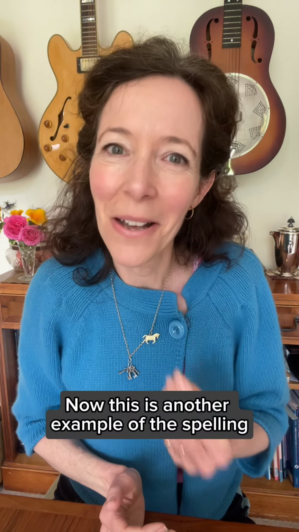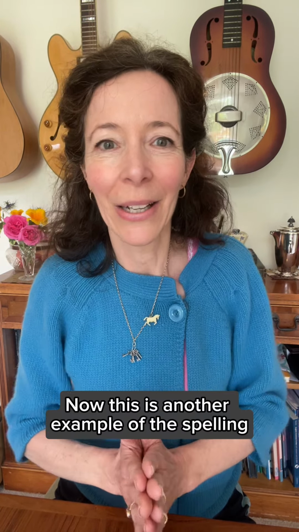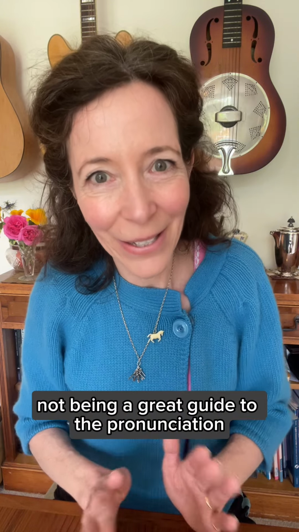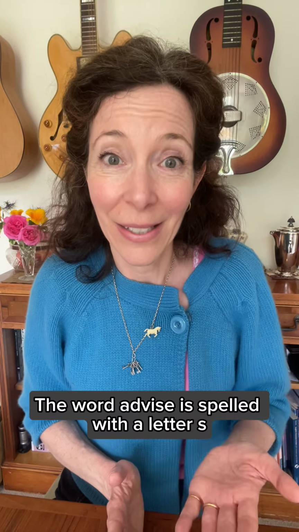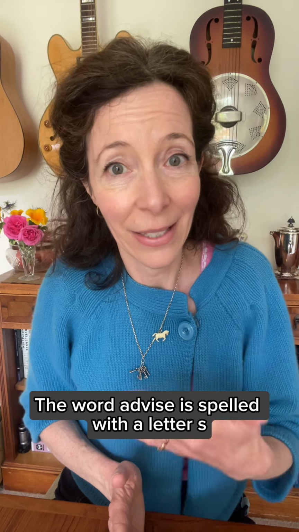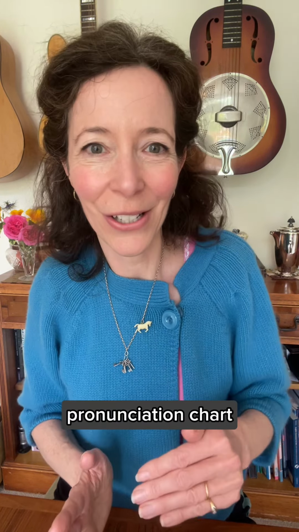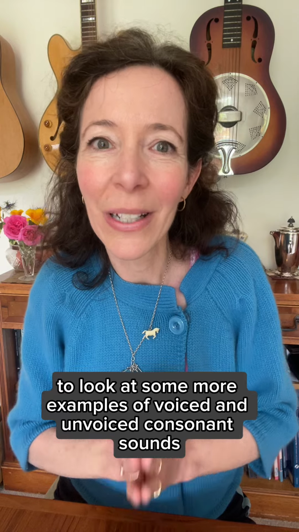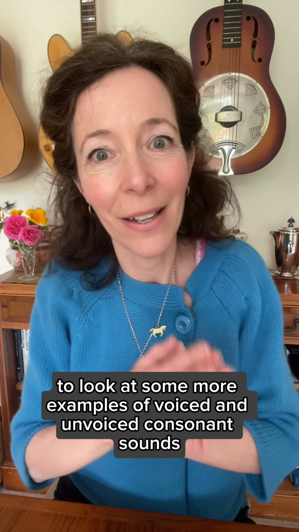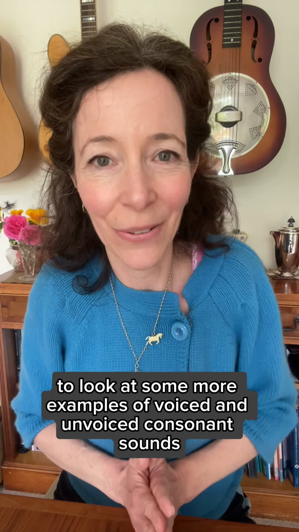Now this is another example of the spelling not being a great guide to the pronunciation in English. The word advise is spelled with a letter S, but the sound you need at the end there is z. Let's go back into the English file pronunciation chart to look at some more examples of voiced and unvoiced consonant sounds in English.